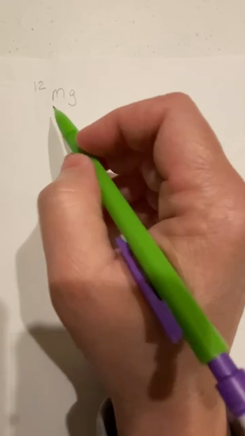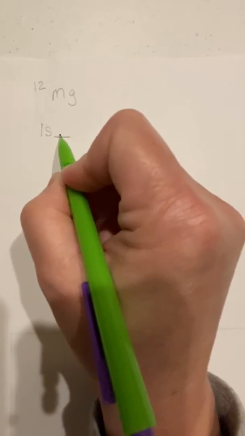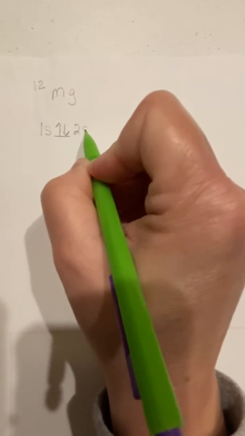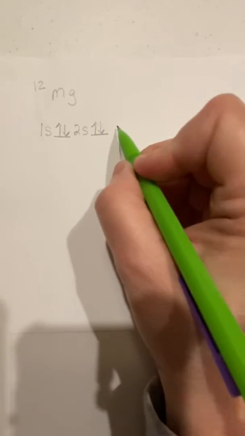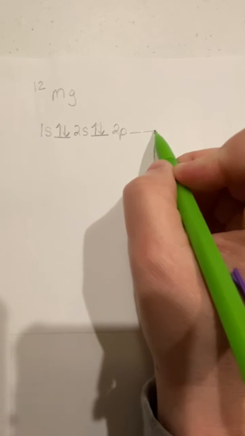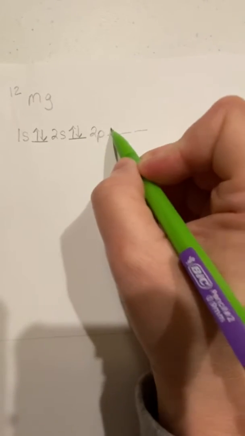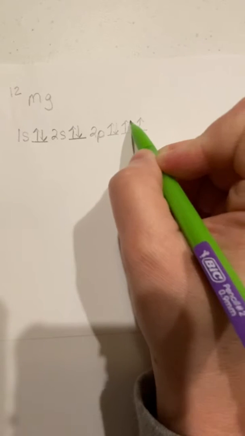Here's how this goes. The 1s orbital gets filled first. So I'm gonna have 1s. It can have 2 electrons in it. Then I move to 2s, and it's gonna have 2 electrons in it. Then I would move to a 2p orbital. That's the next lowest energy. Remember, p orbitals, 3 orbitals that make it up. So I've got 4 right now. This would be 5, 6, 7, 8, 9, 10.